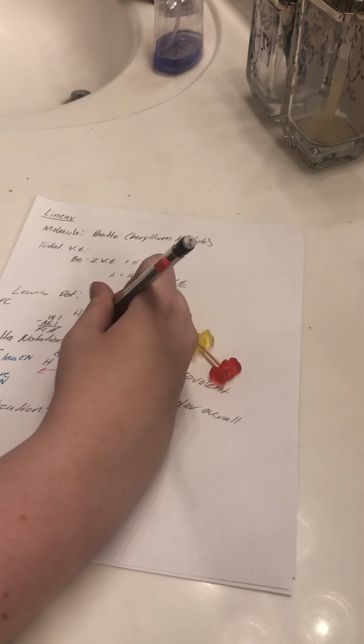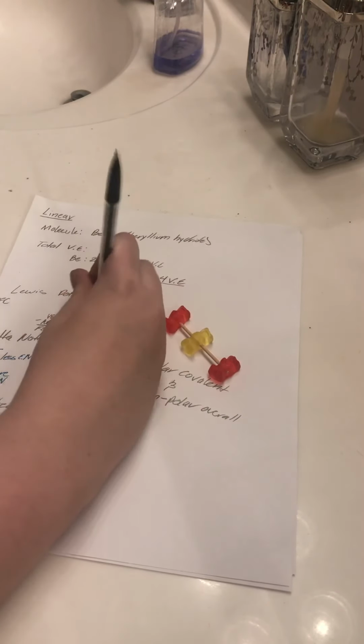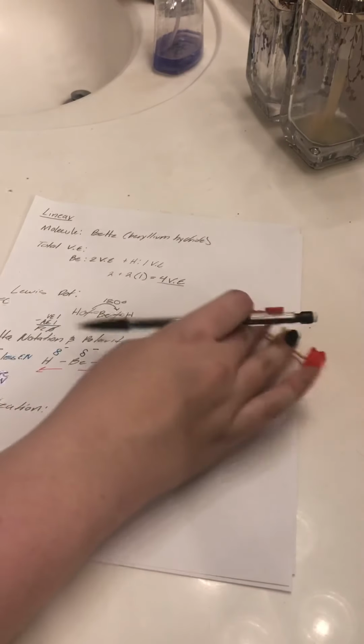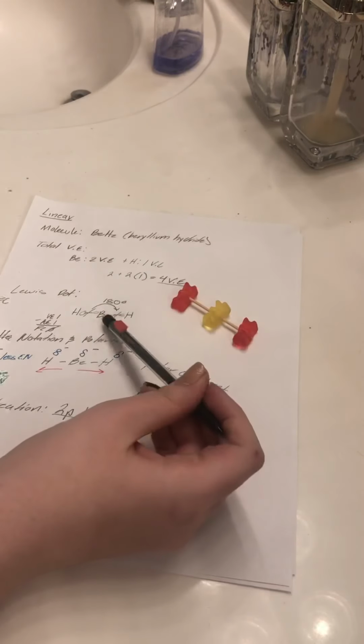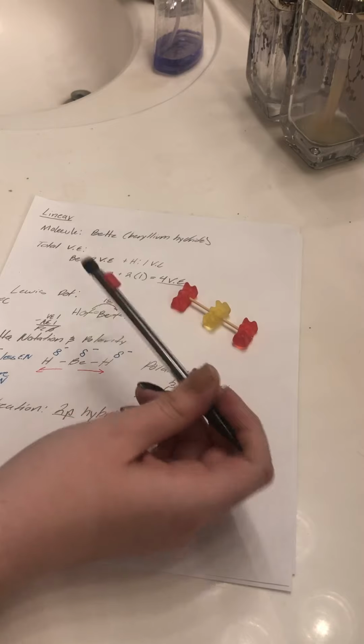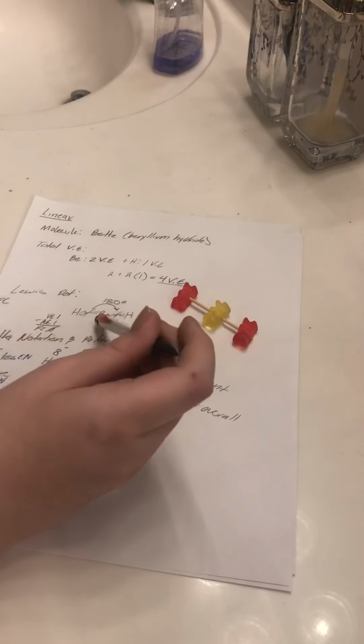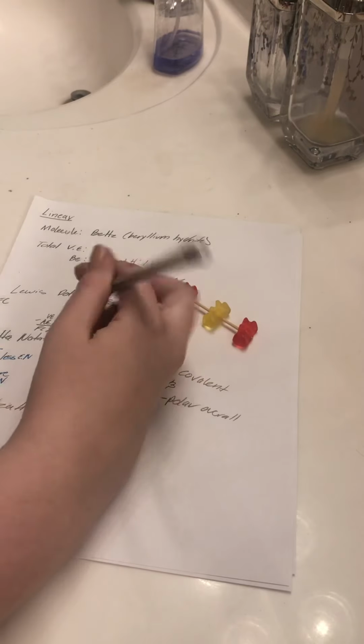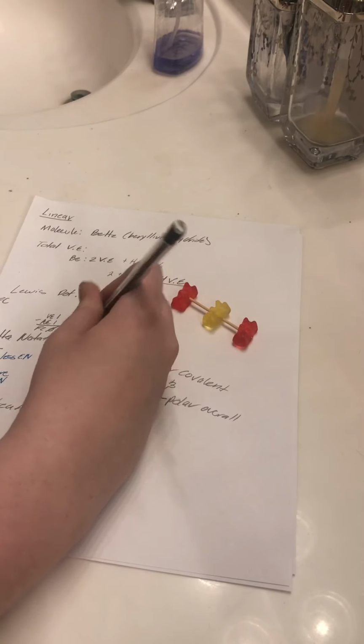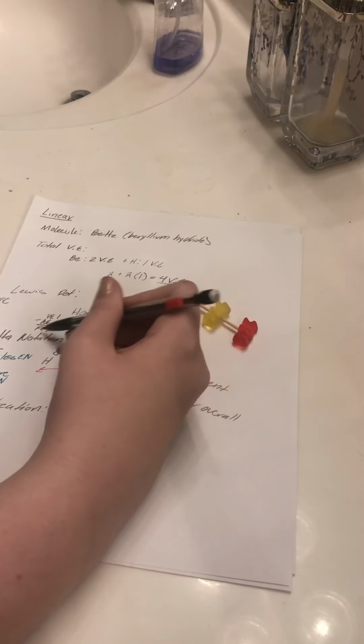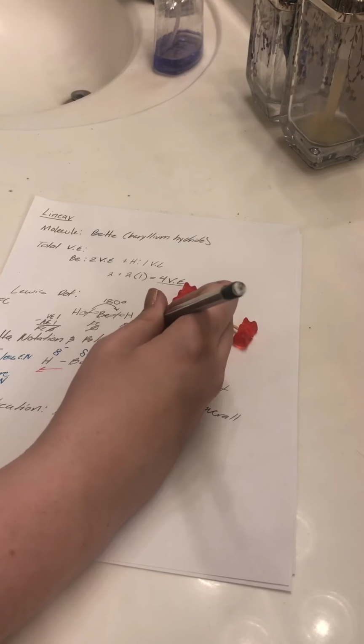For beryllium, you're going to do the same thing. So the valence electrons is 2, and then the actual ones that are touching it is 2. Formal charge, 0. Hydrogen's the same one. We've already done that one, so the formal charge is 0. And that is it for our linear molecule.